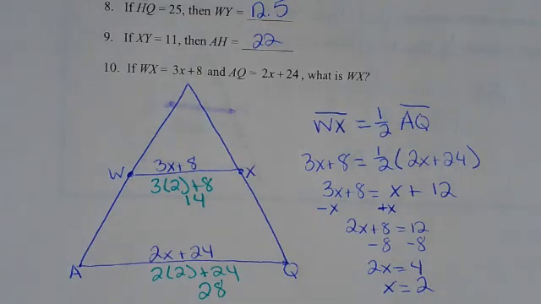Okay, we are now going to work on worksheet unit 5.1a.